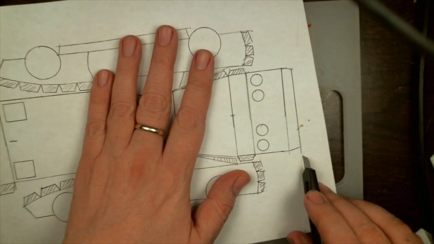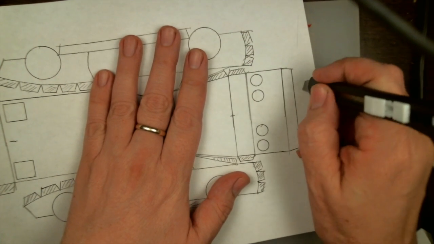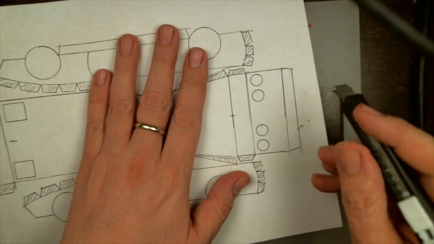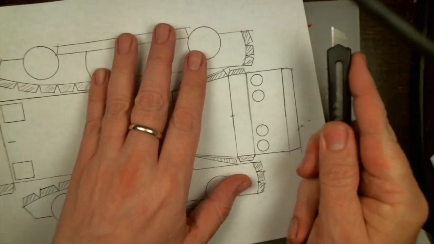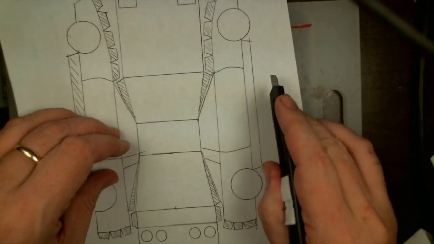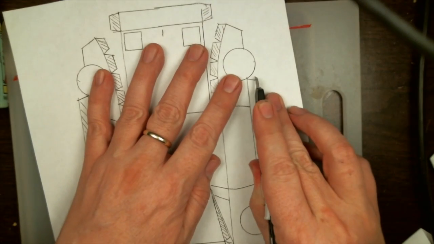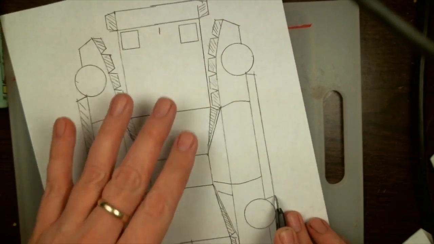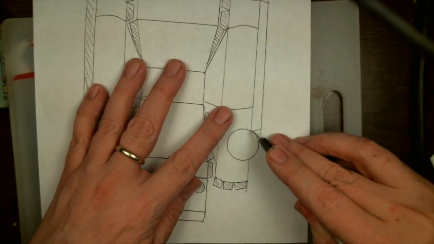Now, there's a trick to this. If I hold it like a pencil like this, it doesn't work. You have to kind of hold it like this, or like this really low, so that there's a very shallow angle. And it's easier to cut towards you because that's just the way it is.